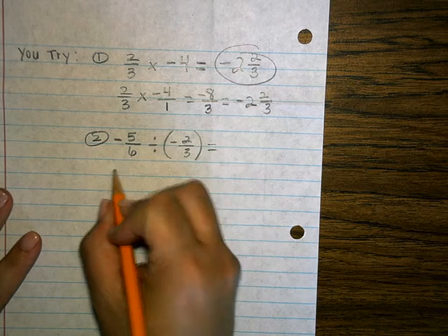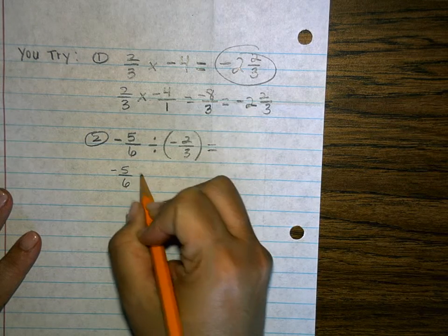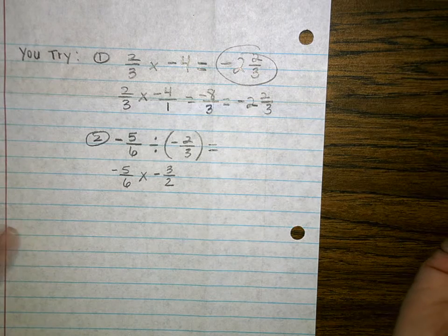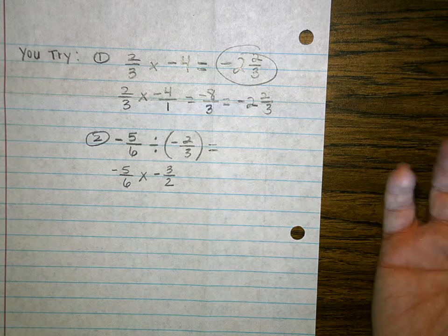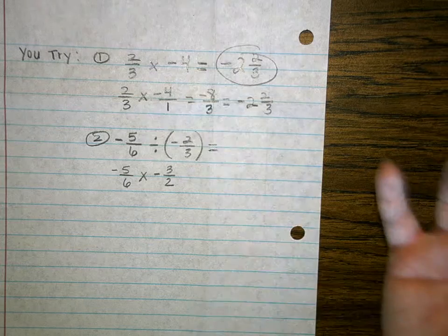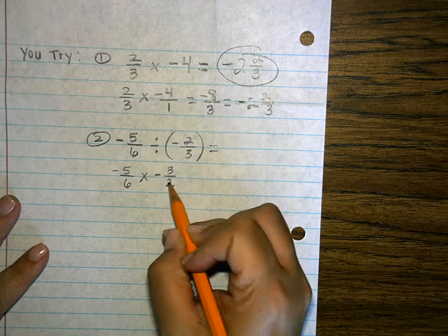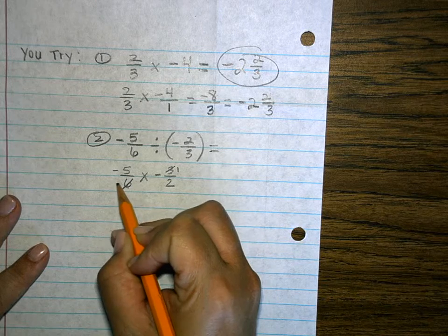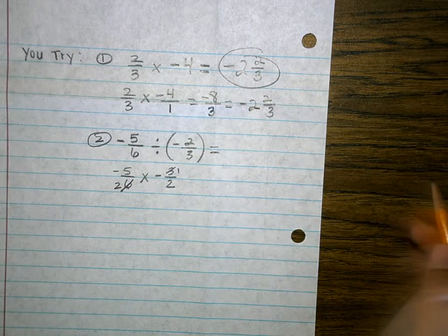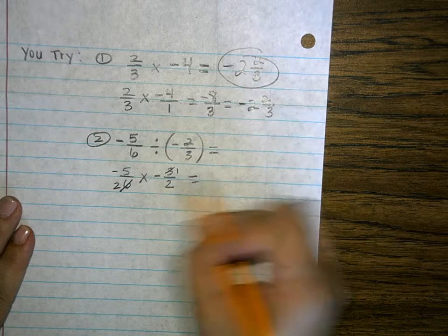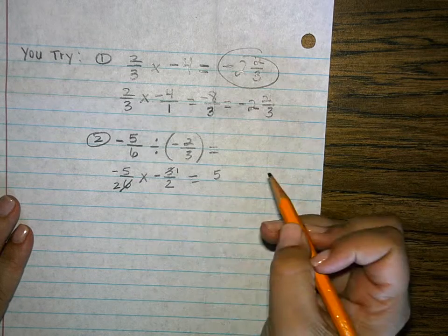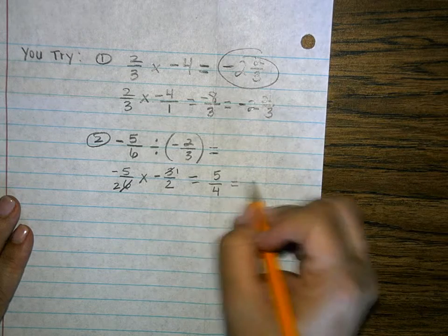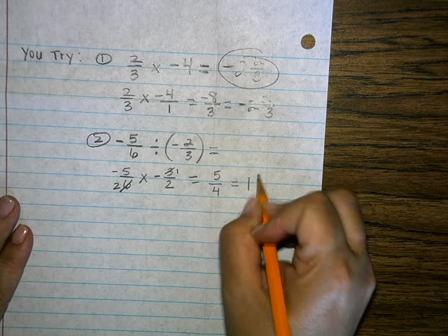So we have -5/6 times -3/2. It doesn't matter where you put the negative, because the negatives are going to disappear, right? A negative times a negative is a positive. Okay, but I could cross simplify. I can take the 3 and make it a 1 and 6 becomes a 2. Did you guys see that? Yeah. Okay, so negative times a negative, this is just going to be 5, correct? Yes. And 2 times 2 is 4. So 4 goes into 5 1 and 1/4 times.